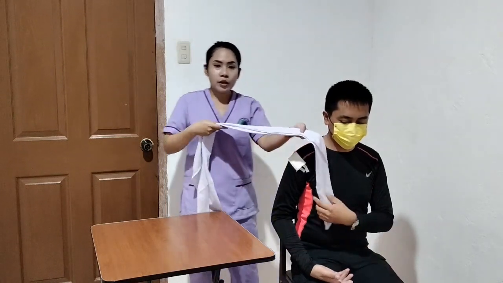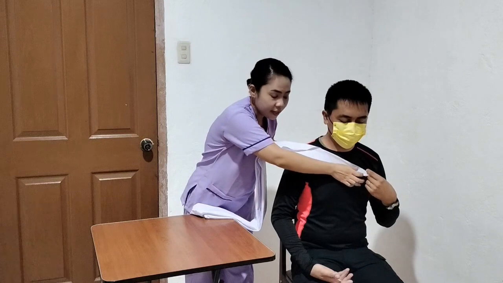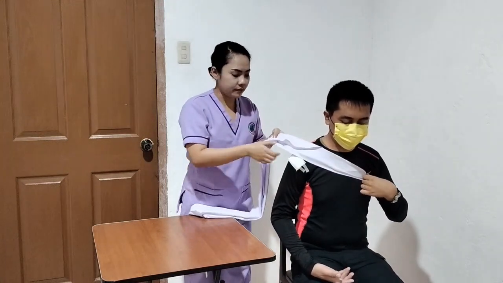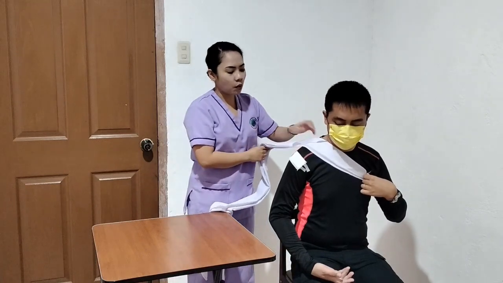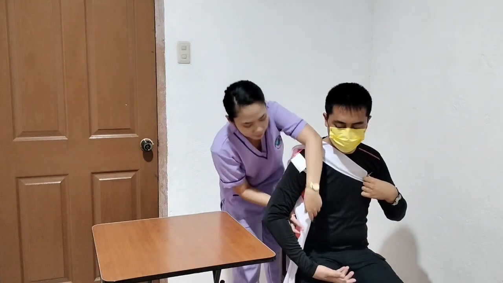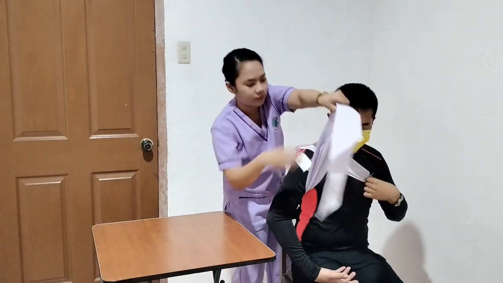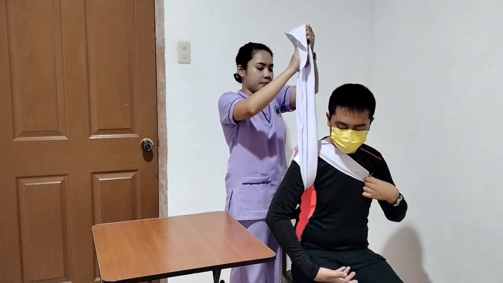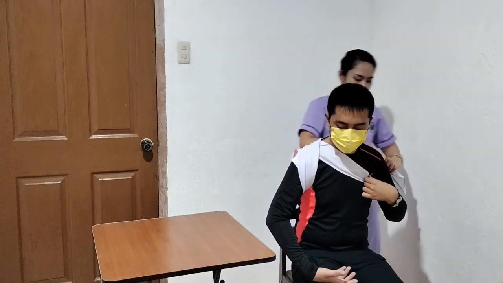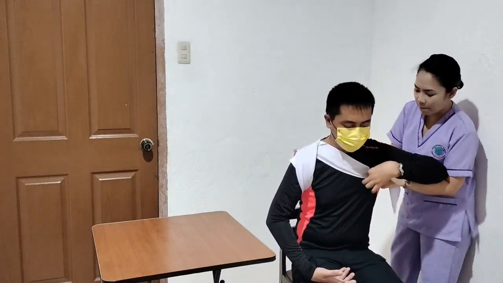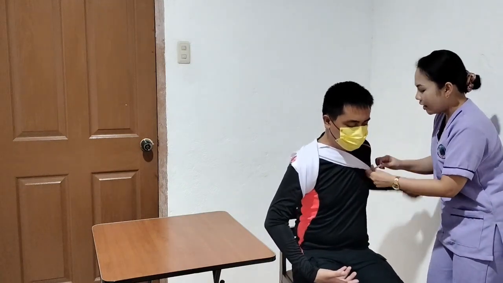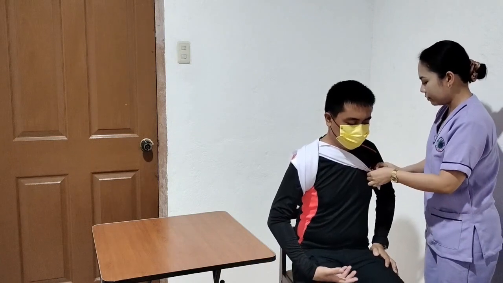So again, prepare your cravat and then let your client hold one third of the bandage at his side, and then roll it over at the top of his shoulder and then roll it under his armpit, carrying it over on the top, roll it around his back, and let the two ends meet. And then secure it by performing the square knot method.